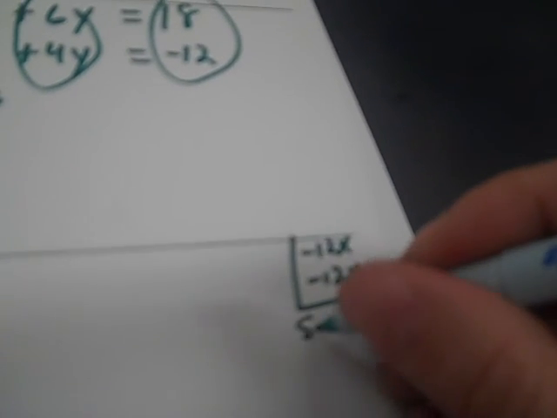So negative 12x, negative 12x. They're both negative. That isn't going to work. You need to switch. Again, you're only good if you have a positive and a negative of the same thing. So that negative 12 goes positive, the positive 4 goes negative, and the negative 12 goes positive. And now I'm ready to add the equations together, and you should get your first answer easily.